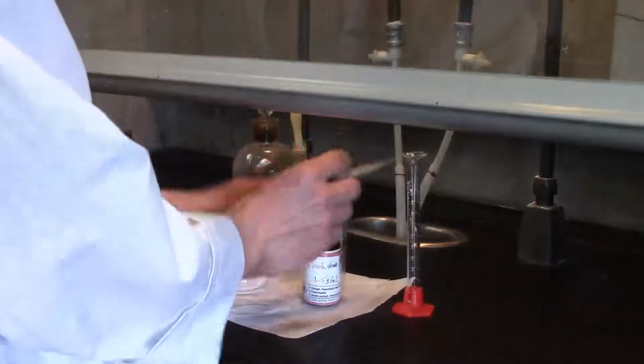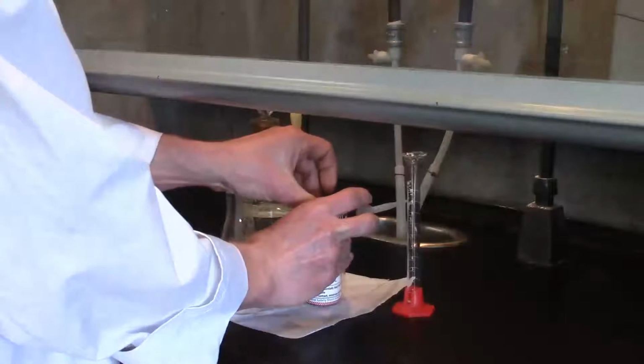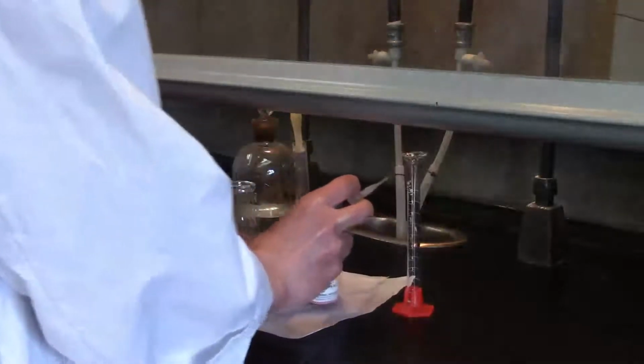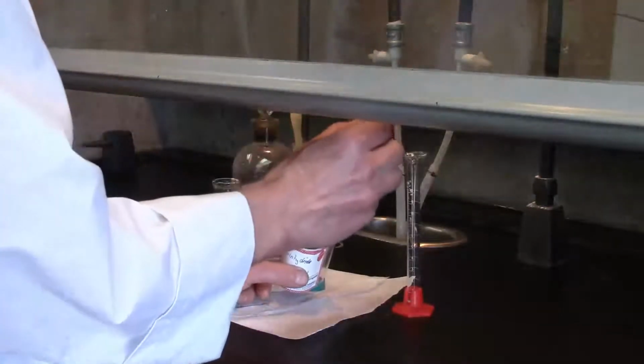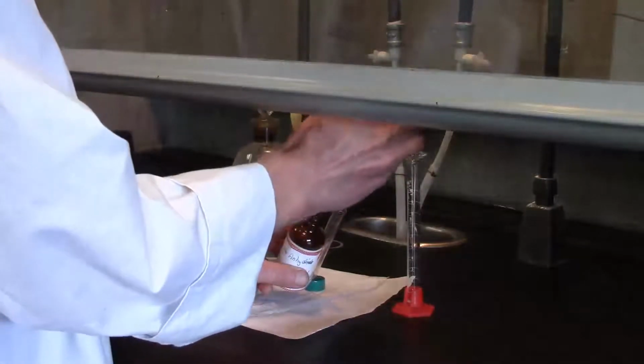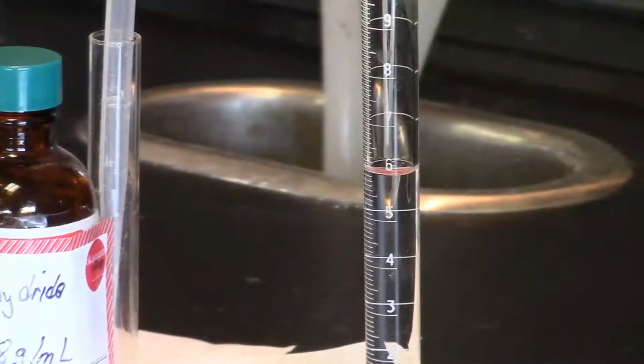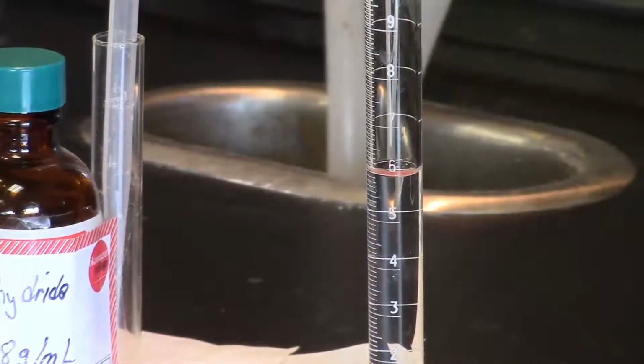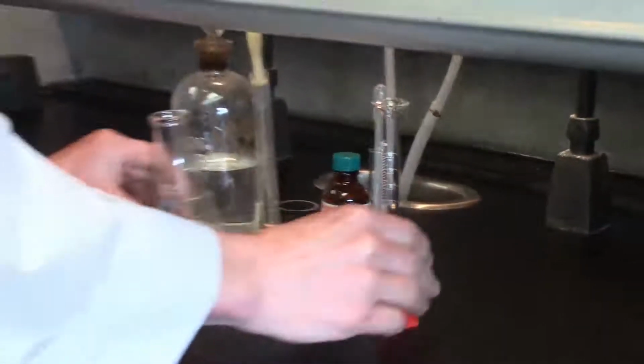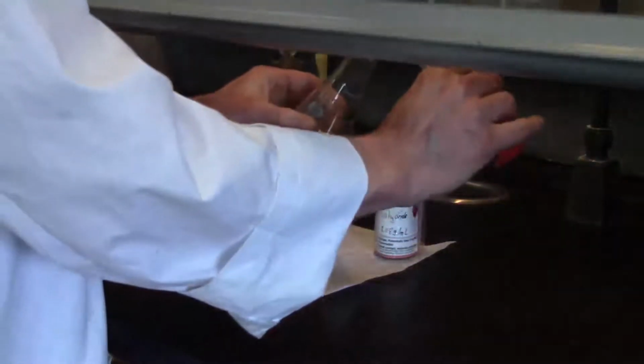Now understand that the acetic anhydride is in excess. So I'm going to aim for 6 mL. If I end up with 5.9 mL or 6.1 mL, it's not a big deal. And I can see that actually I'm very close to the 6 mL. So I'm going to add this now to my salicylic acid.